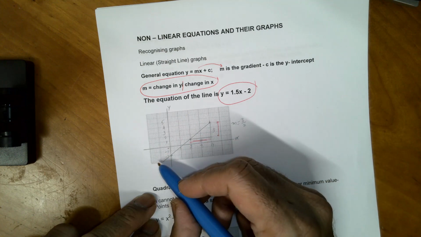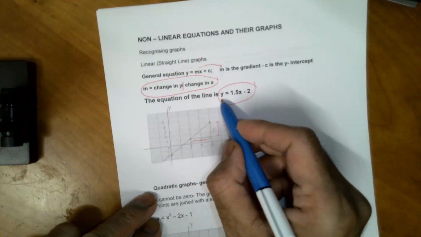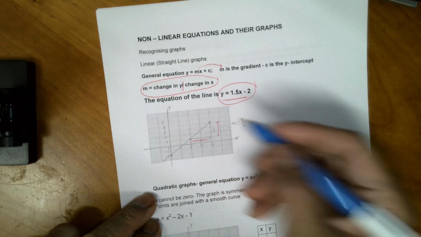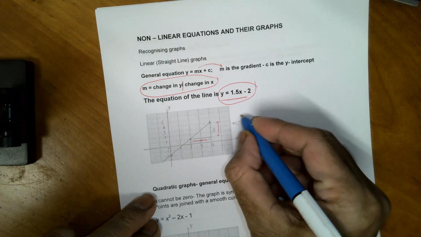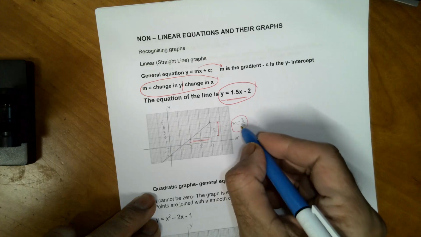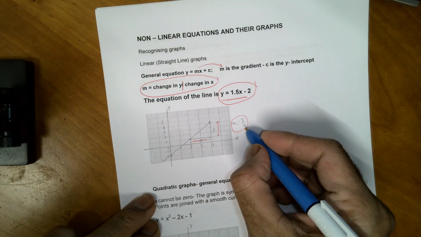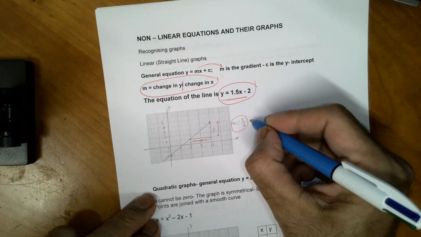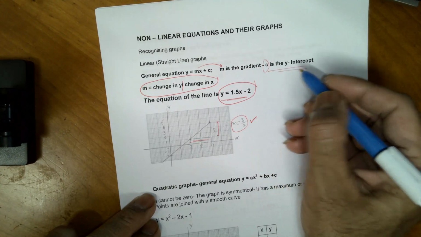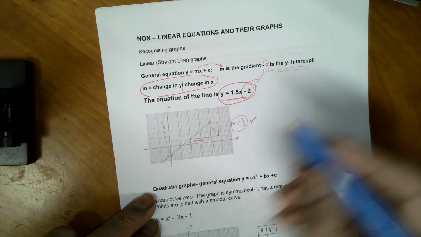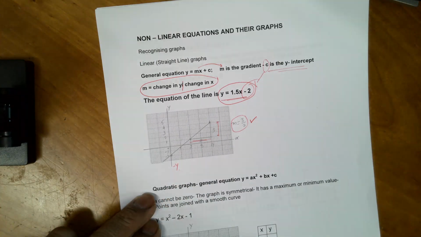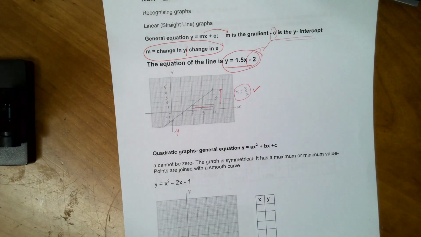So you see in this equation of line, which is y equal to 1.5x minus 2, this is the straight line we got. So here the m is the change in y, which is 3, divided by 2. So I hope that is clear. Now c is the y-intercept, which is minus 2, and this is where you got the y-intercept minus 2.